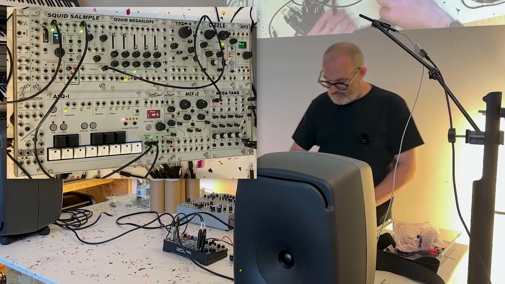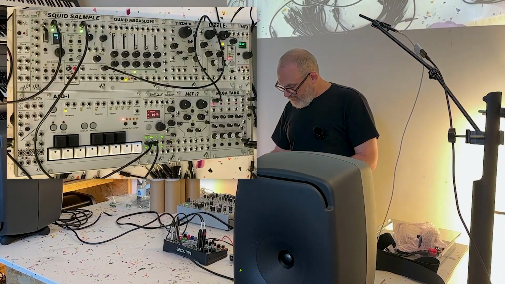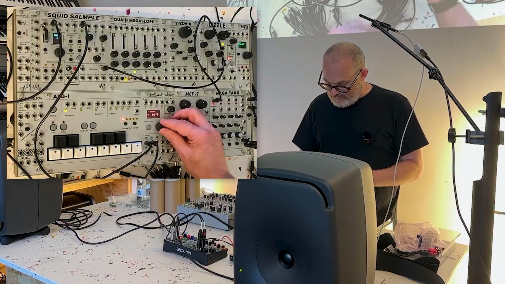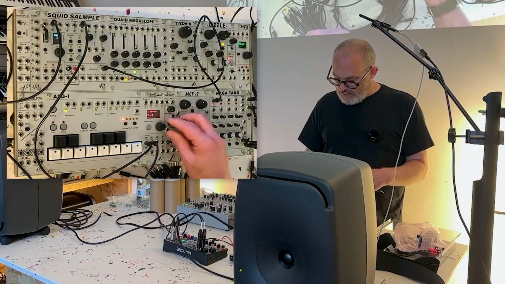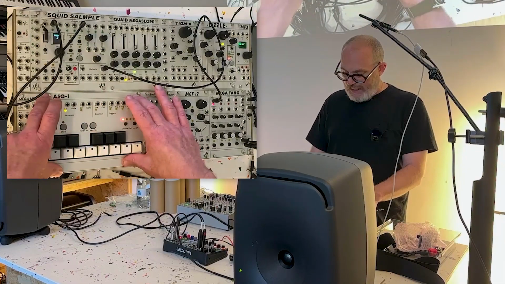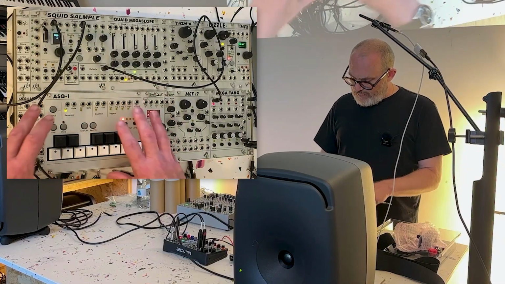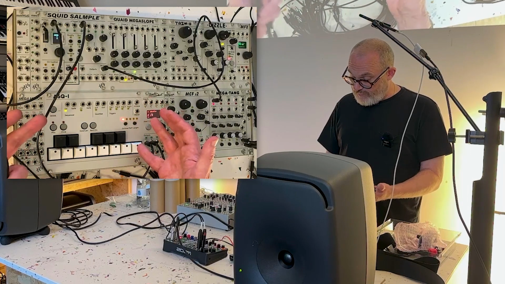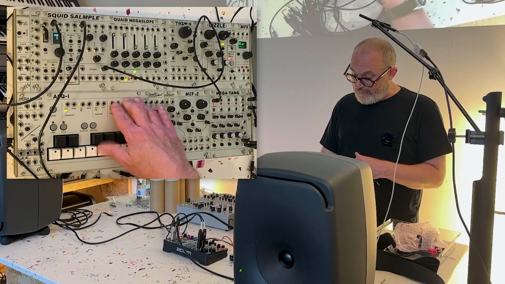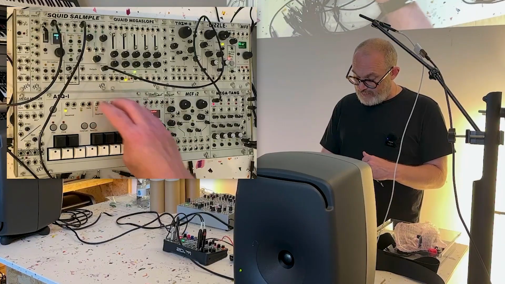So I'm now going to add some hats, and I'm going to use the ASQ here, which at its core is basically a step sequencer, and it has 2 CV gate outputs, and then 4 trigger outputs, and a quantizer.